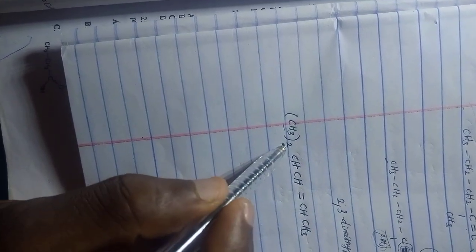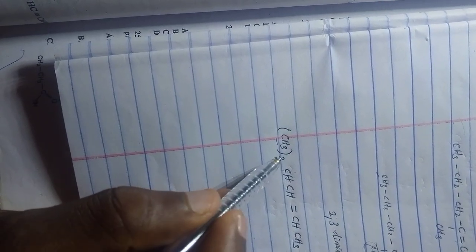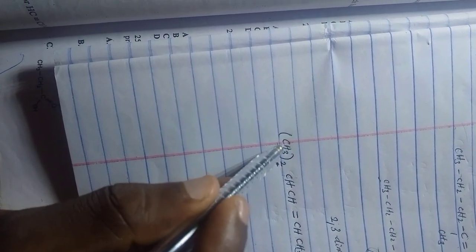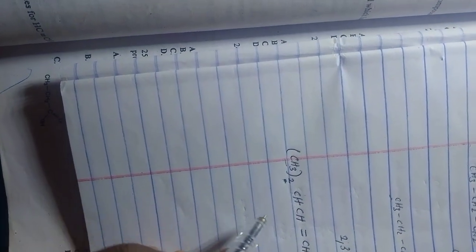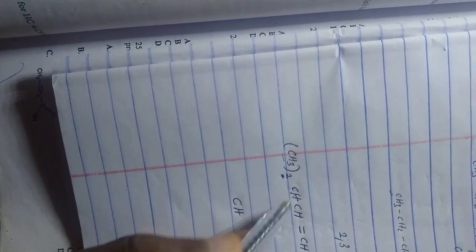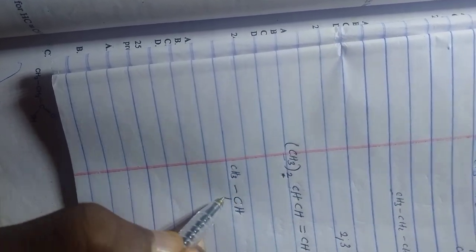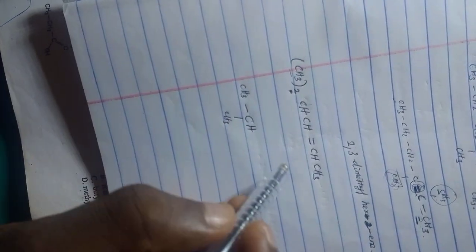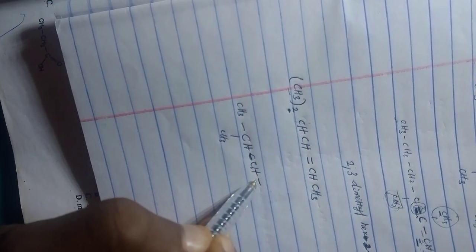Now let's assume you don't have these 2 here. That means you're having just 1. Now if you have 3 here, that means you're having 3 methyl attached to this carbon. That means you will now have CH, which is this. Then we have 2 attached, which is CH3, then another CH3. Then CH, double bond CH, then 2 CH3.